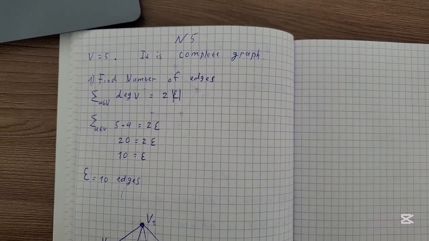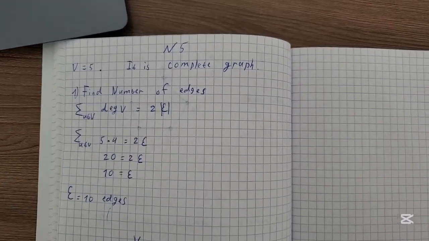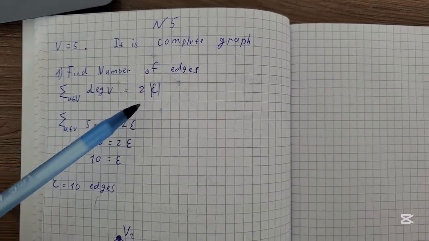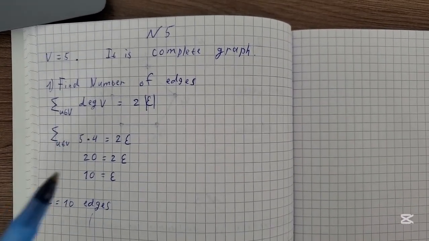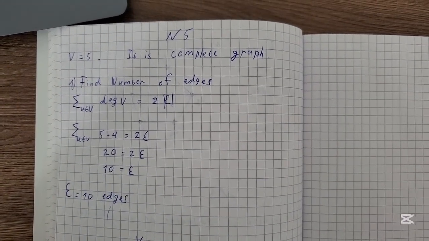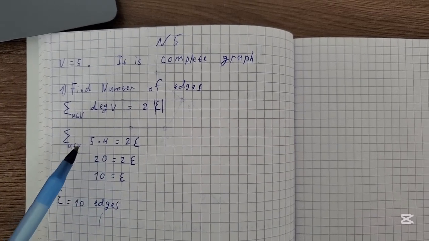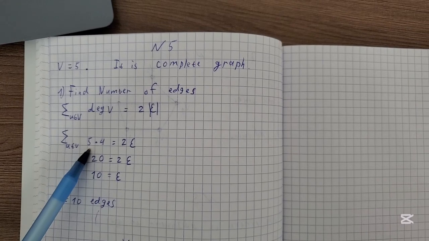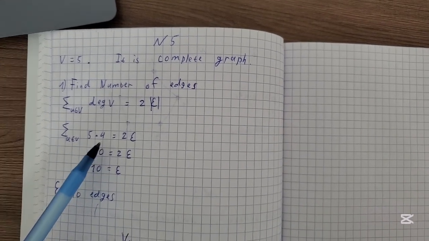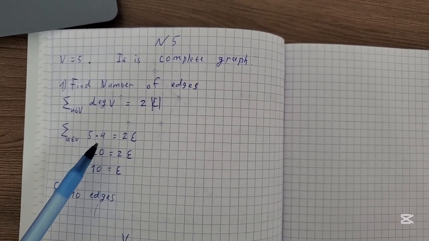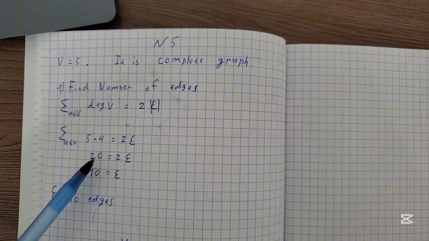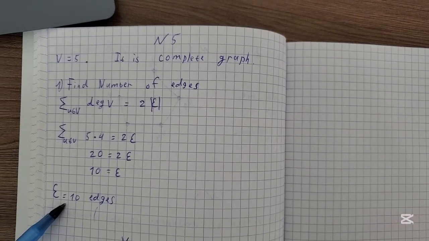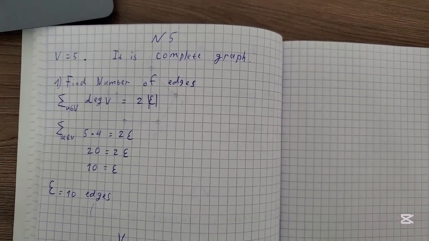So next question, how many edges does our graph contain? We can use this formula, the sum of the degrees of all vertices equals 2 multiplied by the number of edges. So by substituting our data, 5 multiplied by 4, 5 is the number of vertices and 4 is the number of edges each vertex has. So the final answer is 10, so we can claim that we have 10 edges.